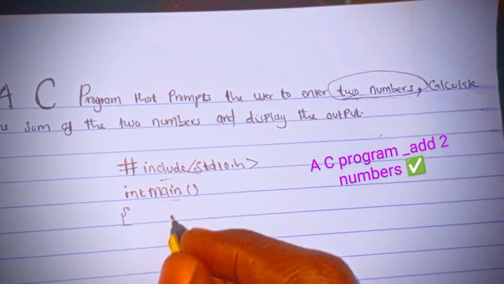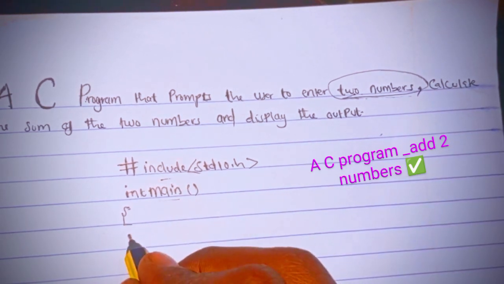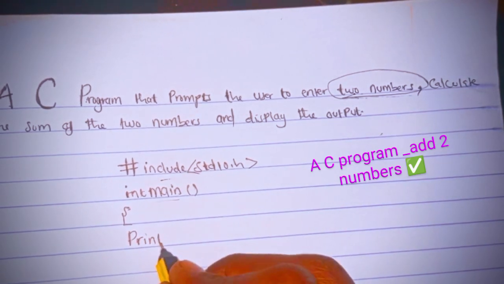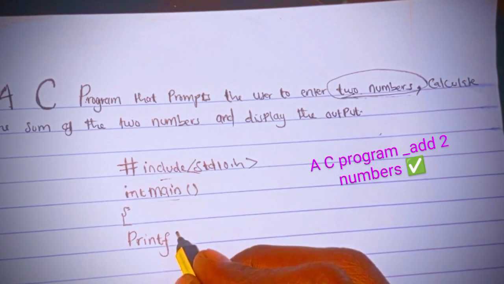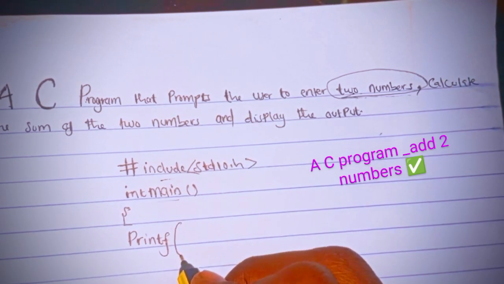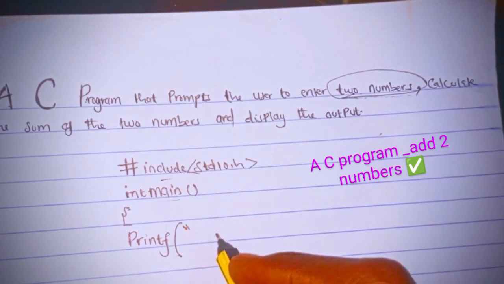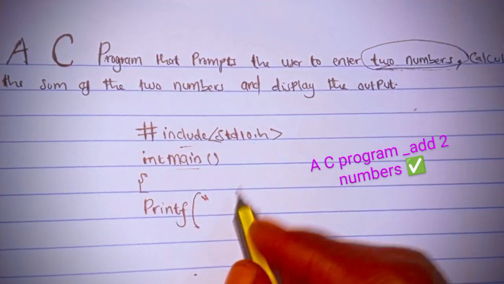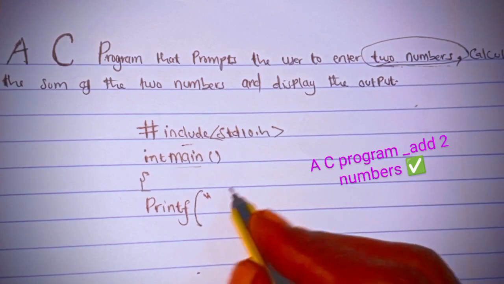Now we're going to write the print function. Open the brackets. This will be displayed on the screen, which prompts the user to enter the two numbers to be added.